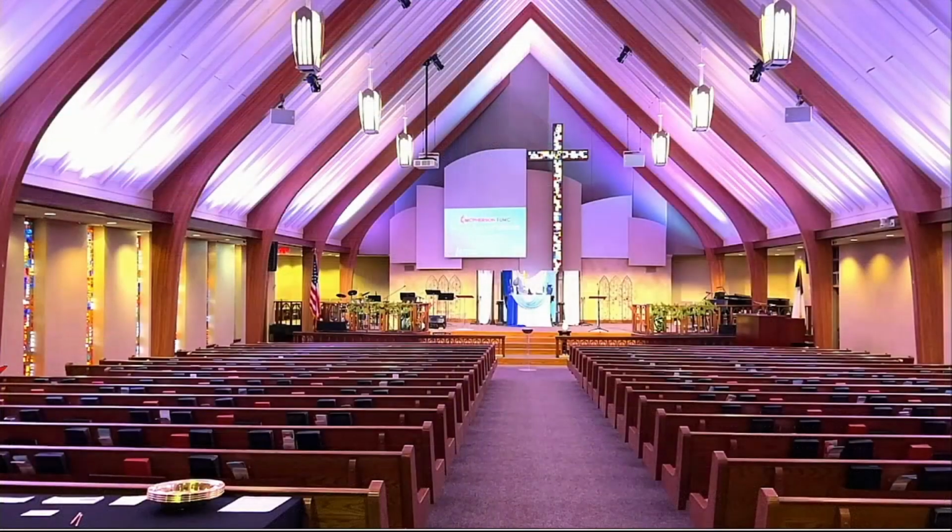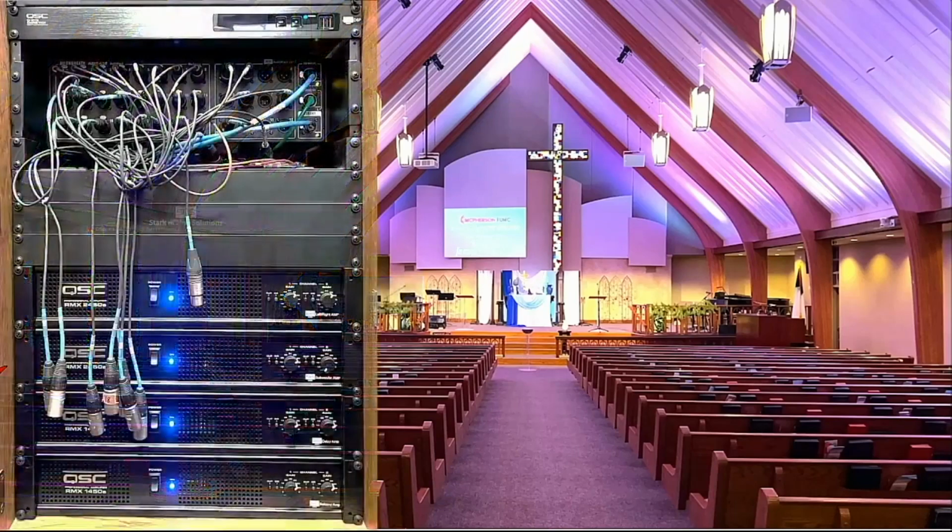Now the sound and a lot of the lights are actually controlled from the booth, but the main unit that processes them is up front. If you go through the side door here towards the front of the sanctuary, you'll find a rack. And that rack has a lot of the controls for the sound and the overhead lighting.